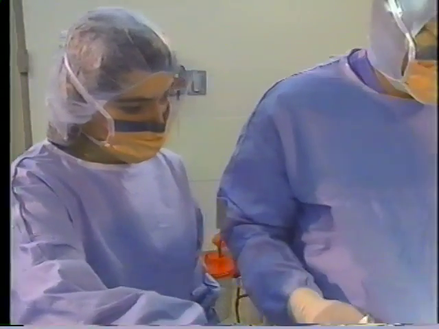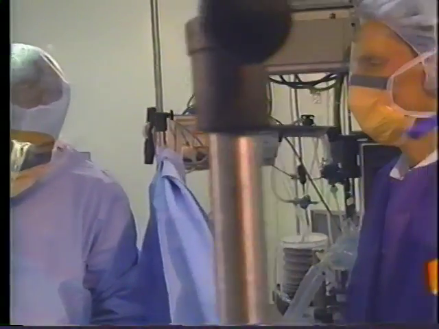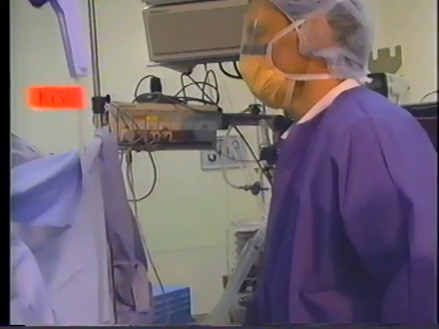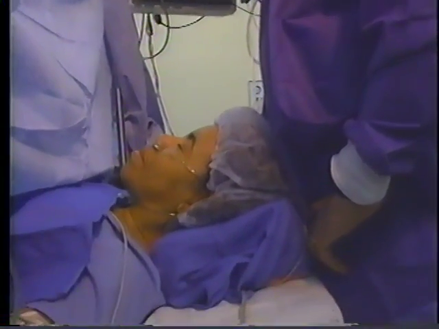The aseptic principles for scrubbing, gowning, and gloving prevent contamination to the surgical wound and help control infections. It is the individual responsibility of each surgical team member to conscientiously practice these principles for the safety of their patients.